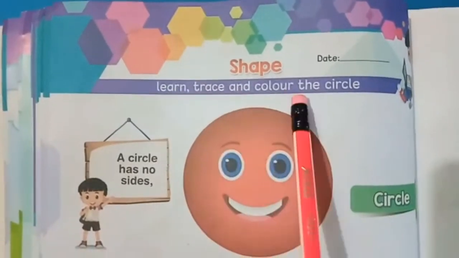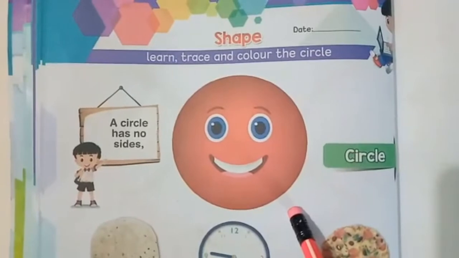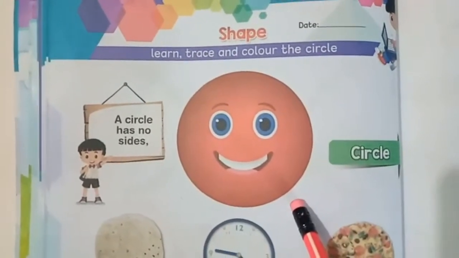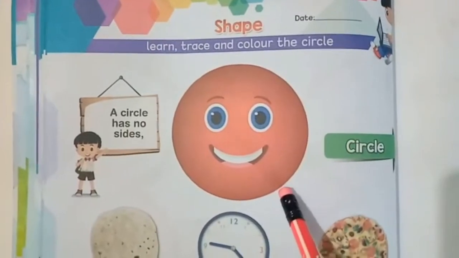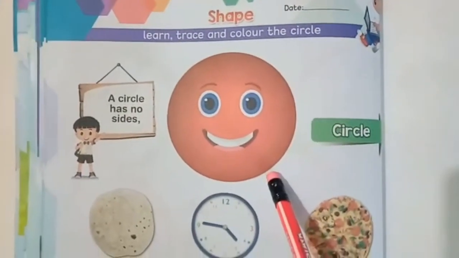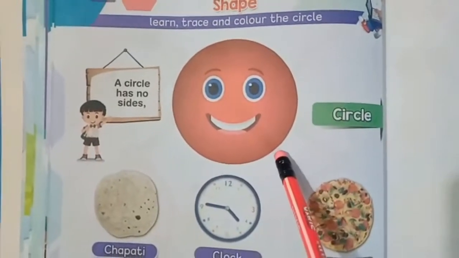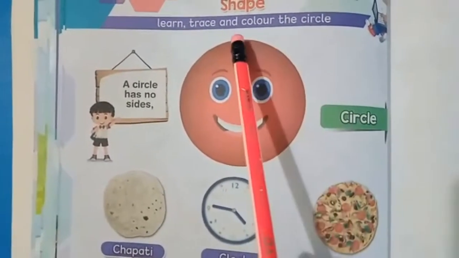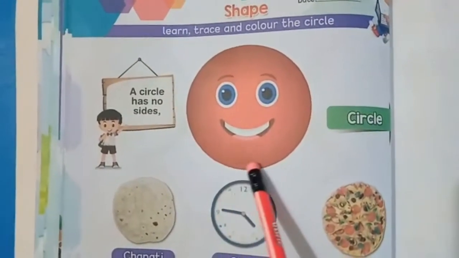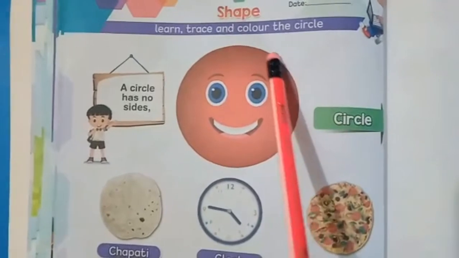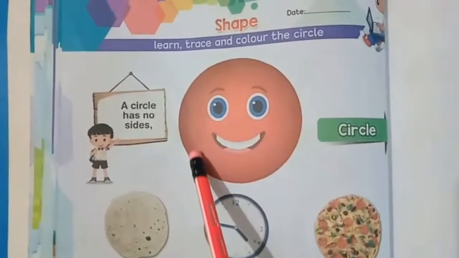Learn, trace and color the circle. Which shape is this? Circle. And circle is a basic shape. Circle has no sides and no corner. And circle has a round shape. Which shape is this? Circle. And circle has round shape.